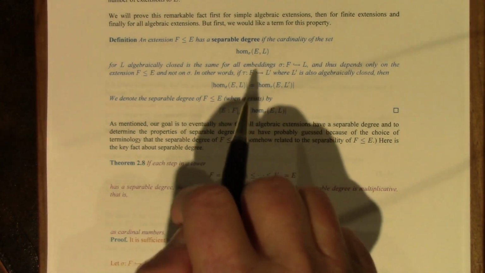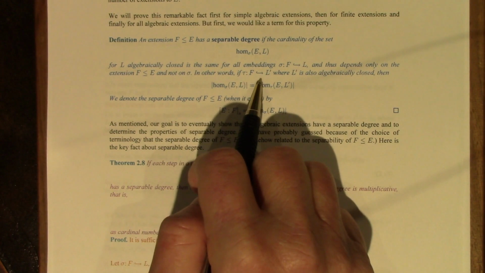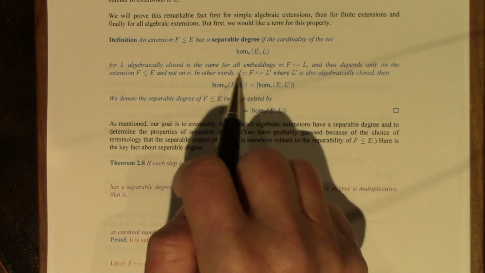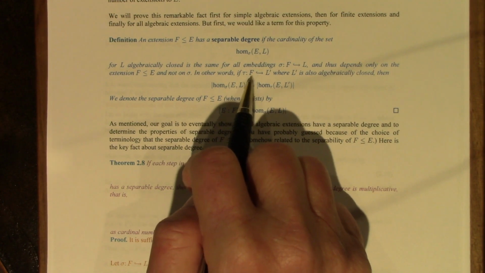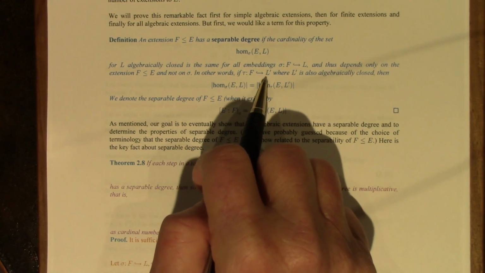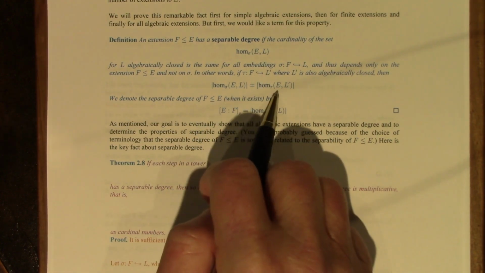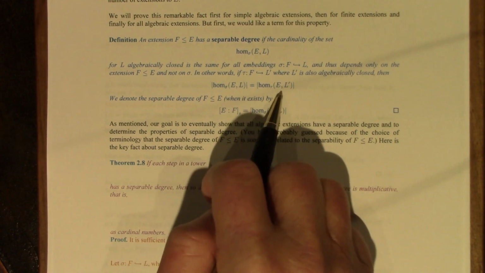So here it is said differently. If tau is another embedding, so we have sigma embedding F into L and tau embedding F into L prime, where L prime is also algebraically closed, then these two sets of extensions have the same cardinality.